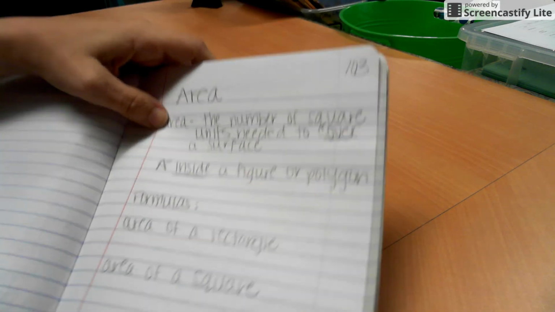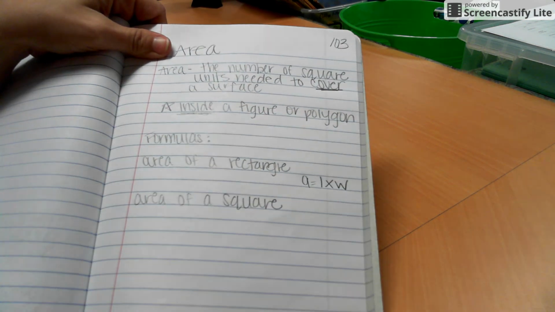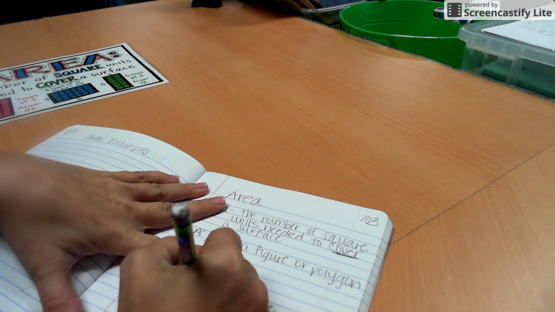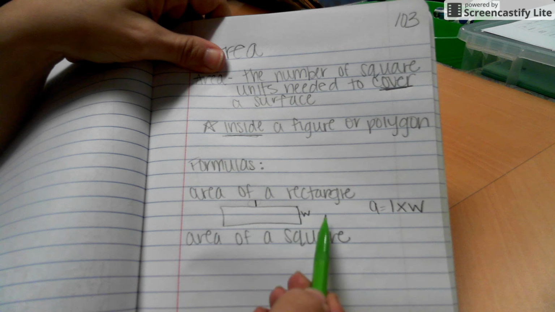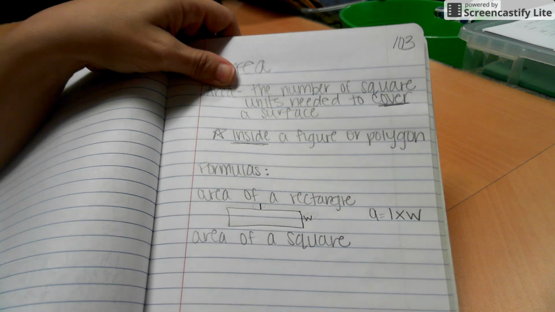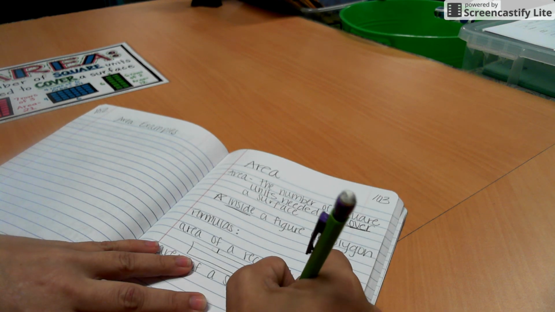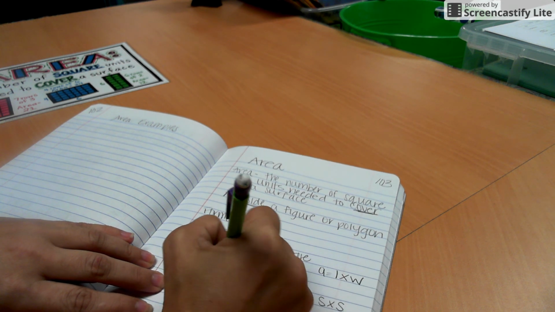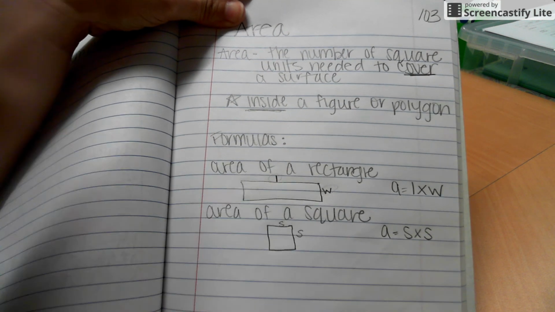Now for rectangle, area is going to equal the length times the width. So if I have a rectangle, I'm just going to multiply the length number times the width number. So those digits will just be multiplied. Now, if I have a square, I'm going to have my area equal the side times the side, because remember on a square, all my sides are equal. So it'll just be one side times another side.